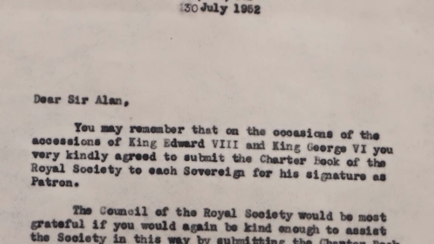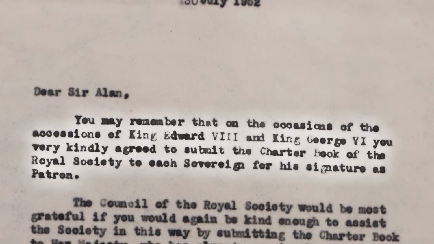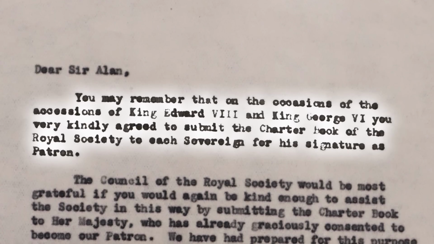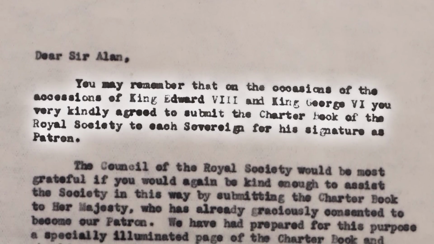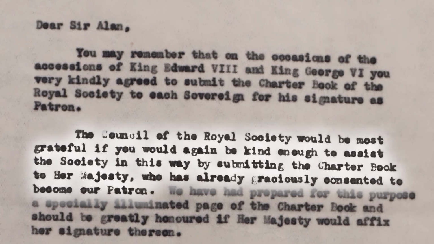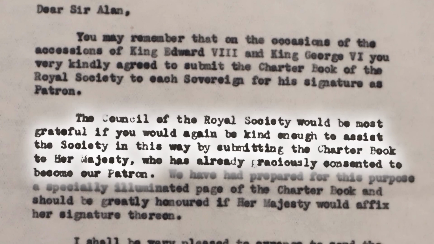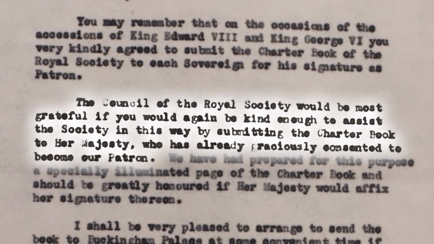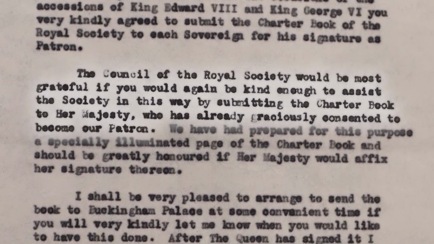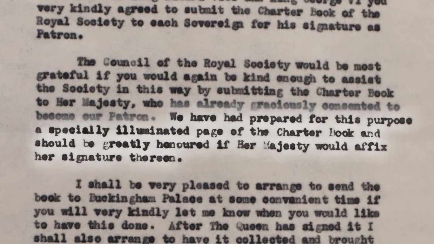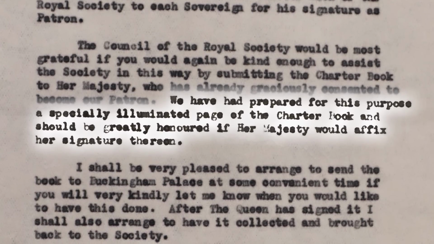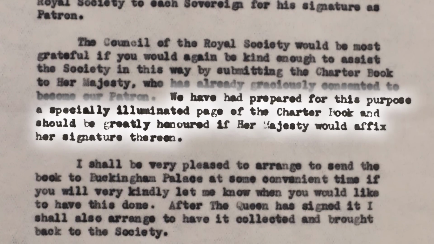You may remember that on the occasion of the accessions of King Edward and King George, you very kindly agreed to submit the charter book of the Royal Society to each sovereign for his signature, of course, as patron. The Council of the Royal Society would be most grateful if you would again be kind enough to assist the Society in this way by submitting the charter book to Her Majesty, who has already graciously consented to become our patron. We have prepared for this purpose a specially illuminated page of the charter book and should be greatly honoured if Her Majesty would affix her signature thereupon.